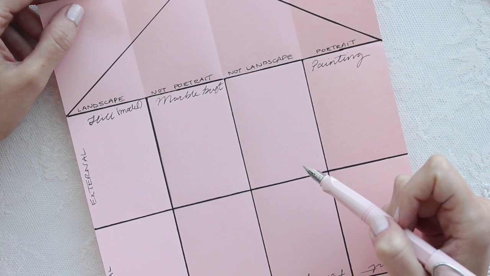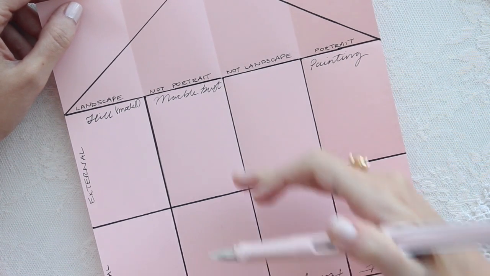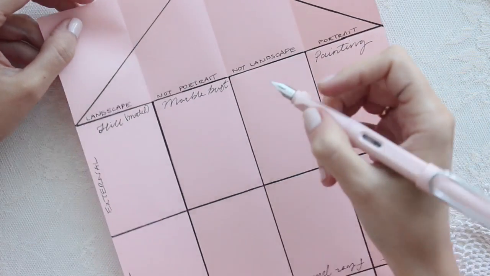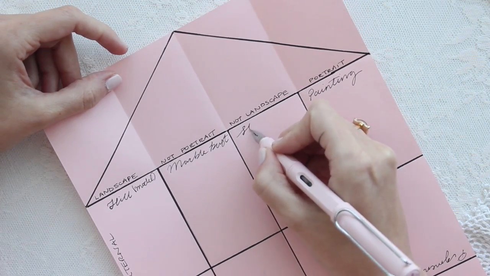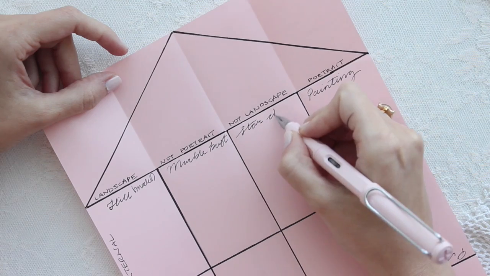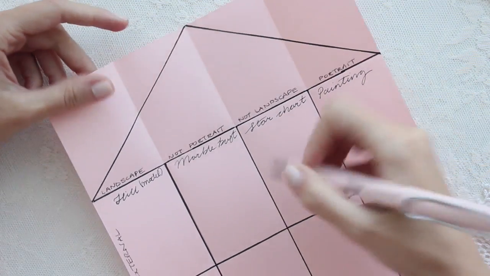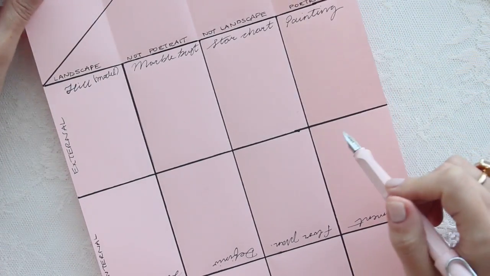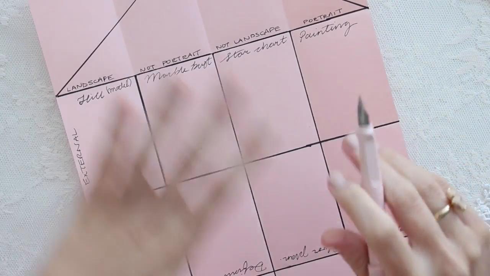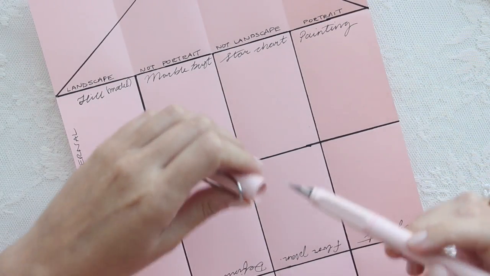What about like a star chart or something? That would also be kind of external and also heavenly. So I'm going to write a star chart. They are kind of similar, and I think it would be better if we did try to find something a bit more different for our objects, but I think that's okay.